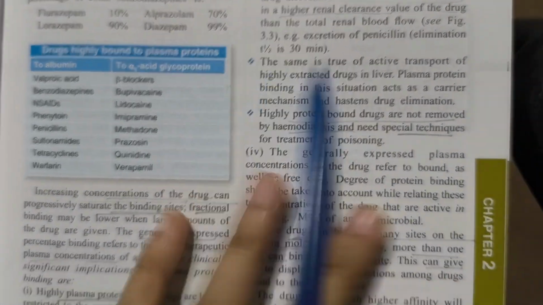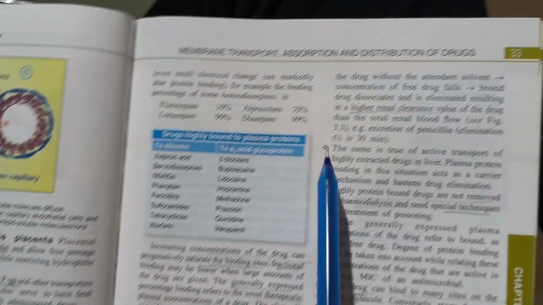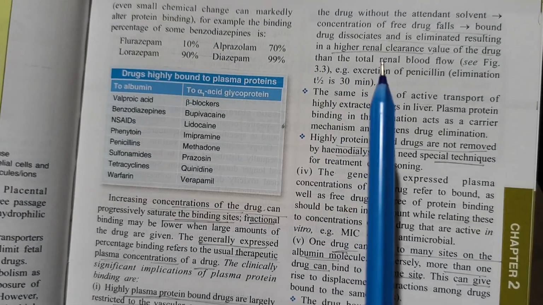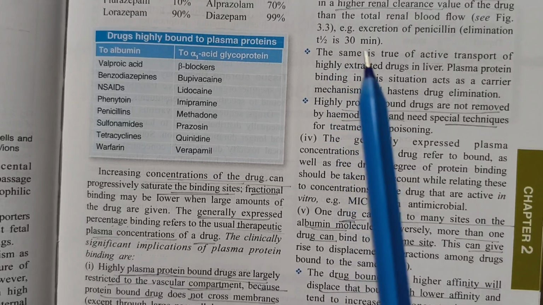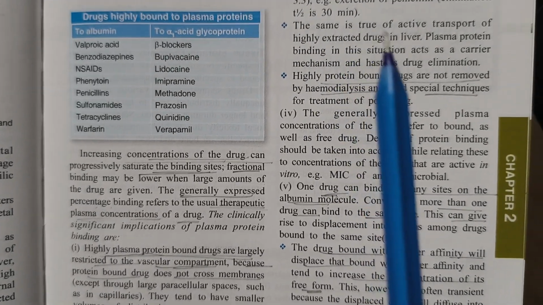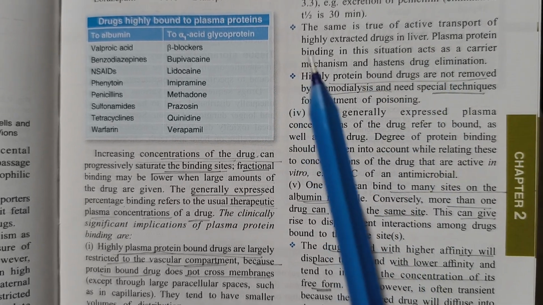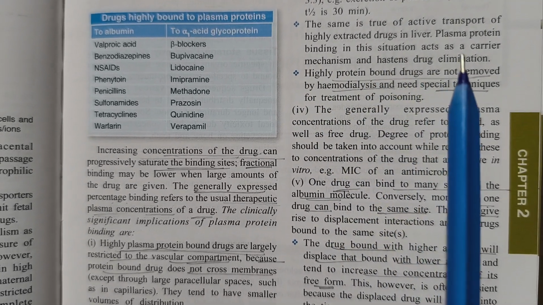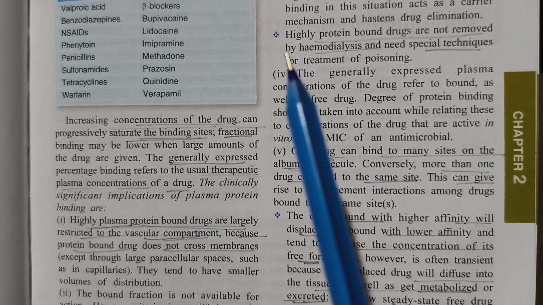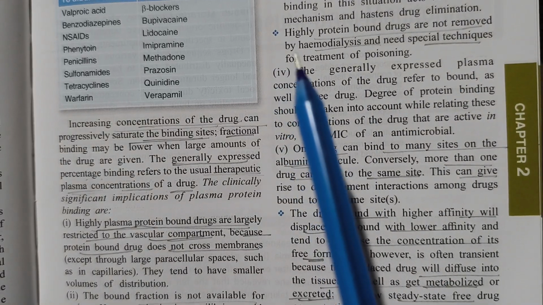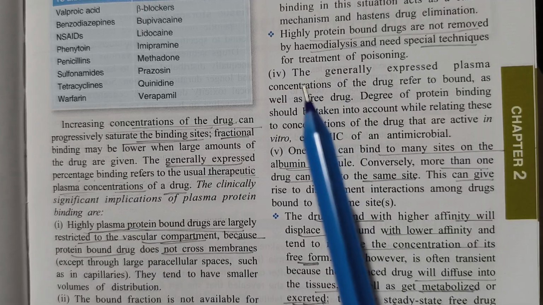See figure 3.3. For example, in the excretion of penicillin, the elimination half-life is 30 minutes. The same is true for active transport of highly extracted drugs in the liver. Plasma protein binding in this situation acts as a carrier mechanism and hastens drug elimination. Highly protein bound drugs are not removed by hemodialysis and need special techniques for treatment of poisoning.